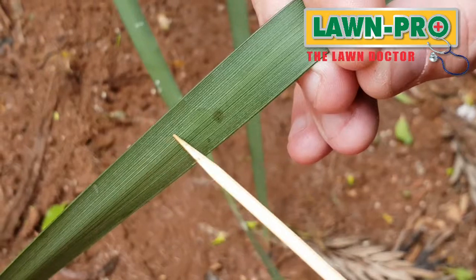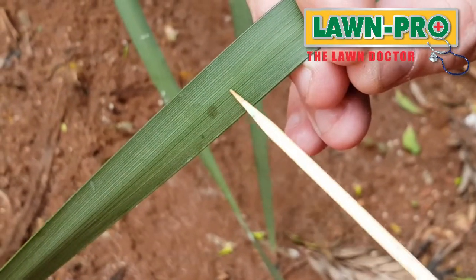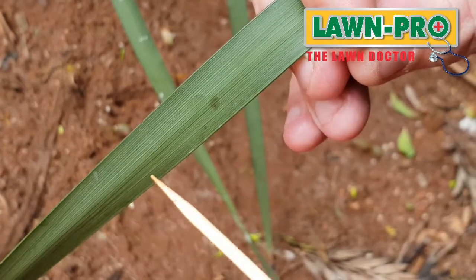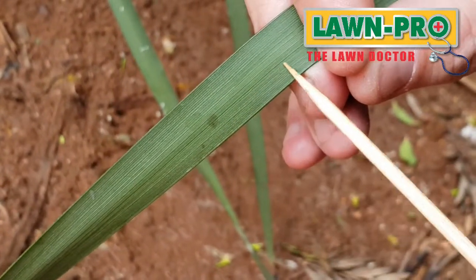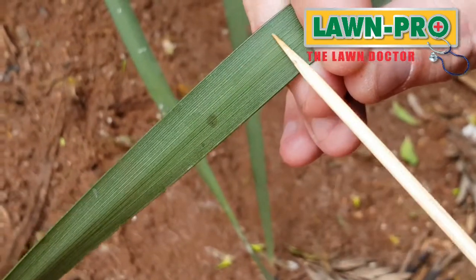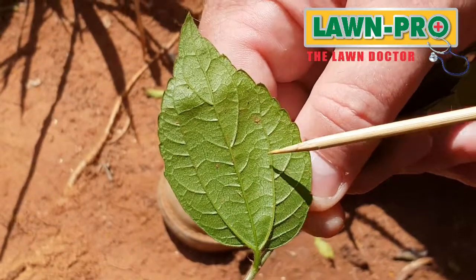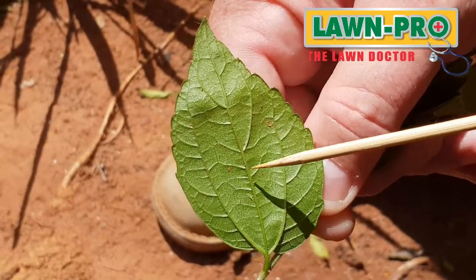Firstly, you look at the veins in the plant. If you carefully look at the veins in the leaves of a monocot plant, you will find that the veins run parallel with the main vein or artery in the leaf of the plant. In the case of a dicot, the veins will run in a net-like pattern.